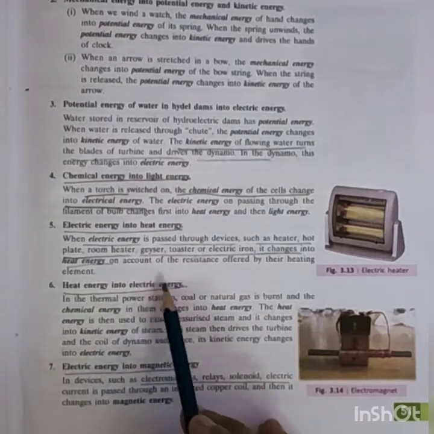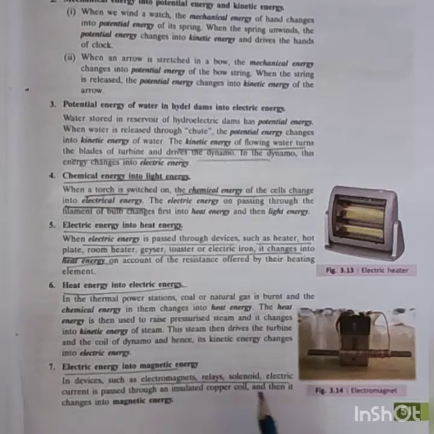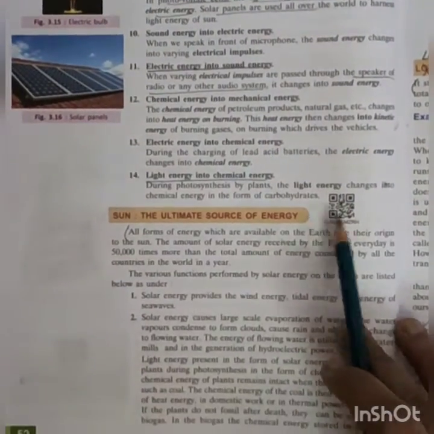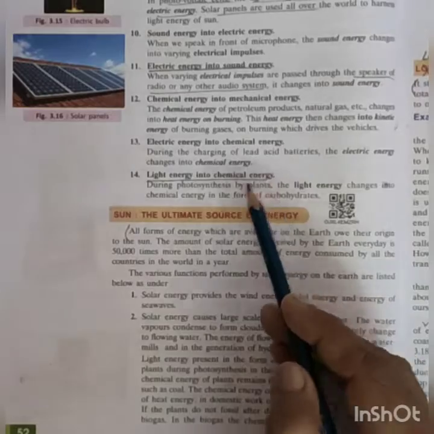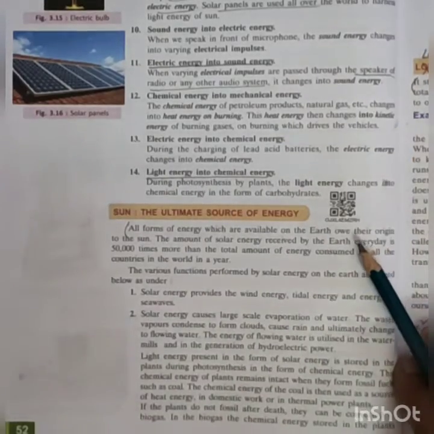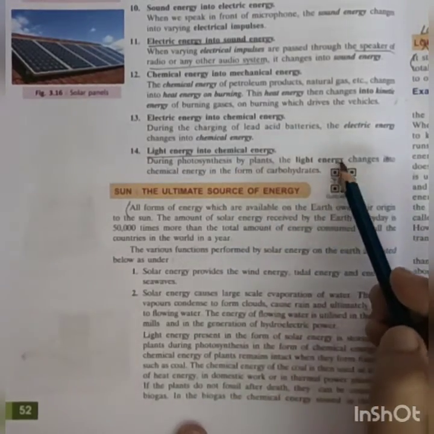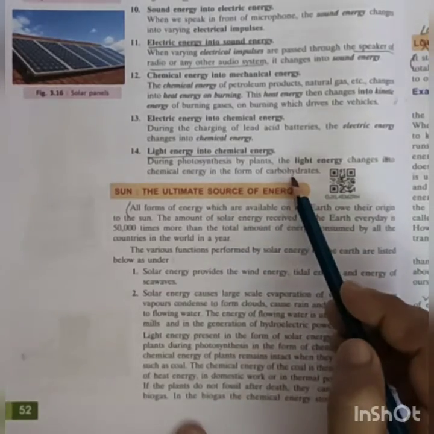Here we also have electric energy into magnetic energy. How is it electric energy to magnetic energy? In devices such as an electromagnet, electric current is passed through an insulated copper wire. This is a solenoid concept, and then it changes into magnetic energy. So the concept of the electromagnet is given in your book one by one, in detail. Then it is also given, light energy into chemical energy. During photosynthesis, everybody knows it very well. During photosynthesis by plants, the light energy changes into chemical energy in the form of carbohydrate.